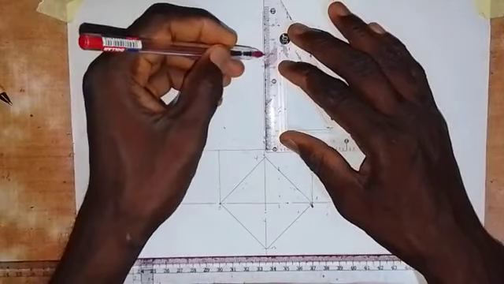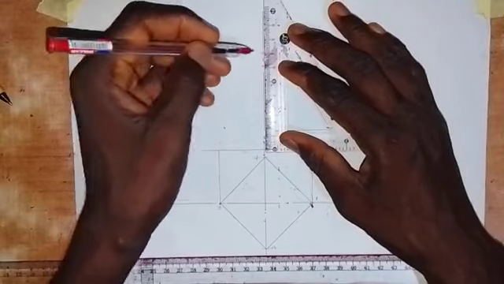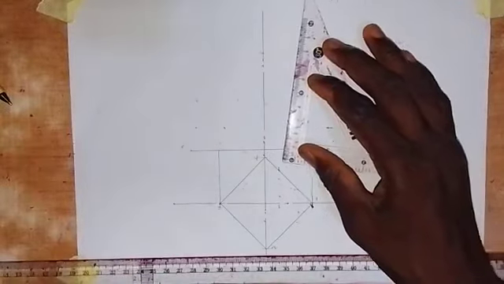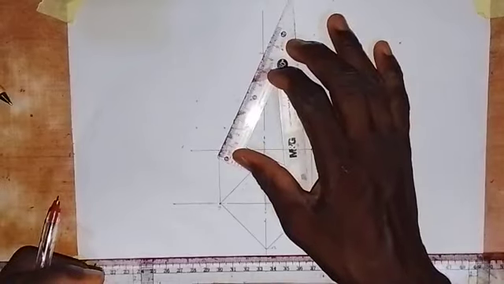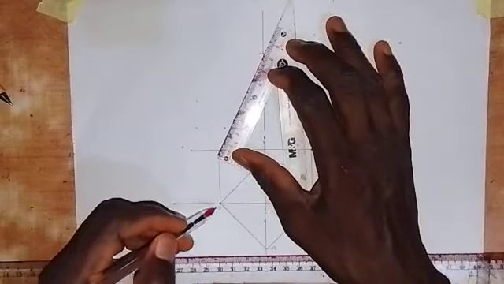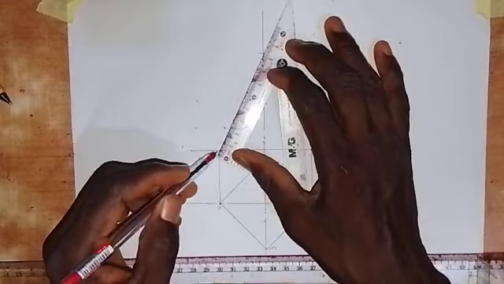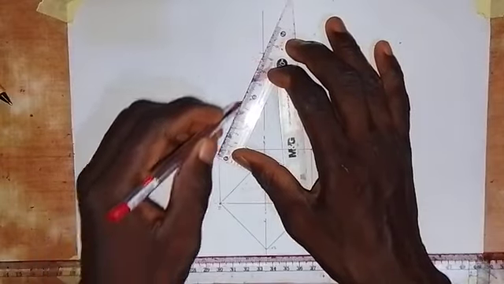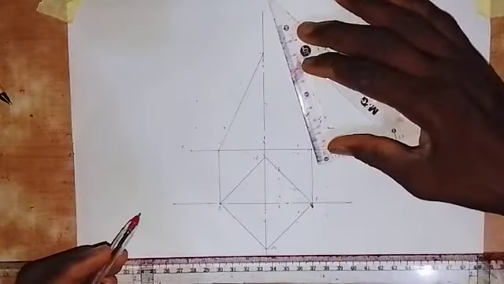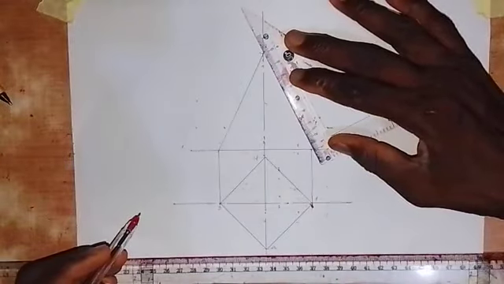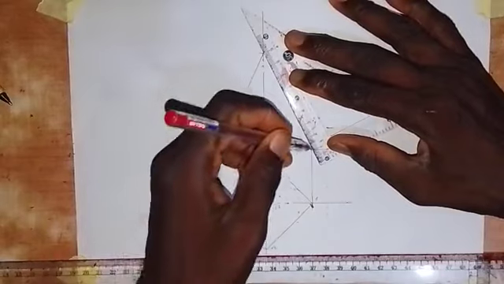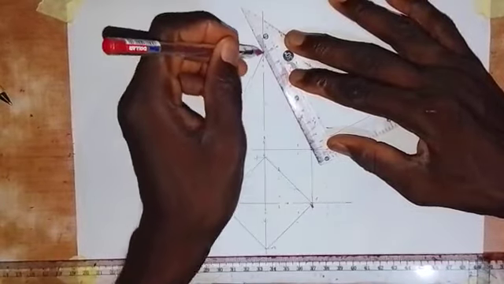Okay, so then we take a measurement of 70 millimeters, which is the height of the square base pyramid. So we are going to connect these points together. This point is meant for 3, as we have it here, so join it together with the apex of the pyramid. And also this point is meant for 1, so join this point together with the apex of the pyramid.